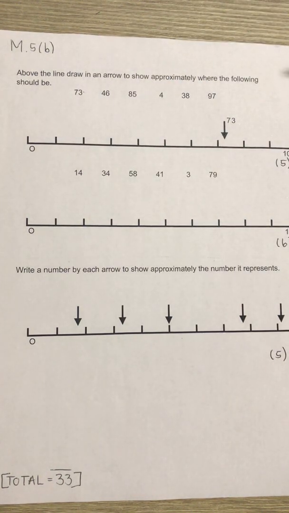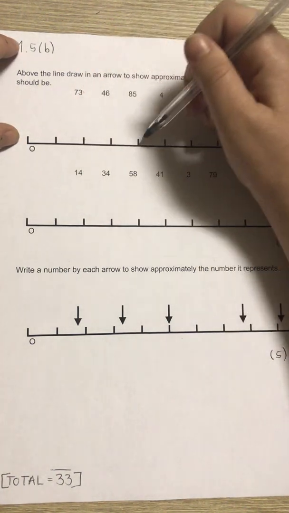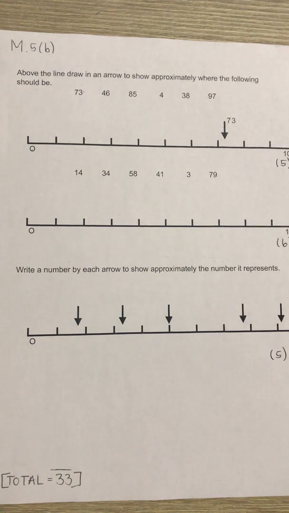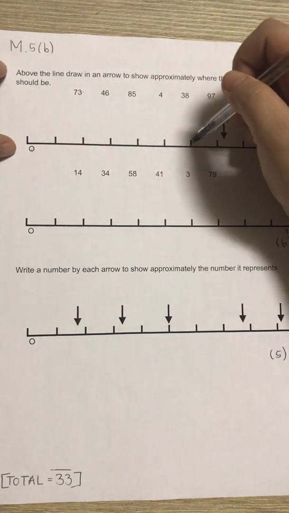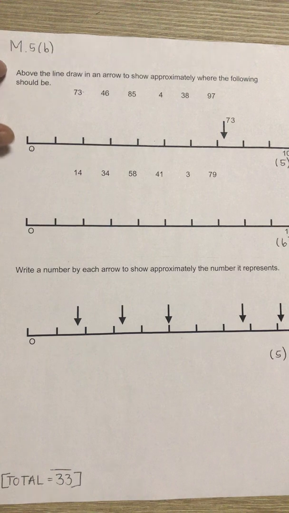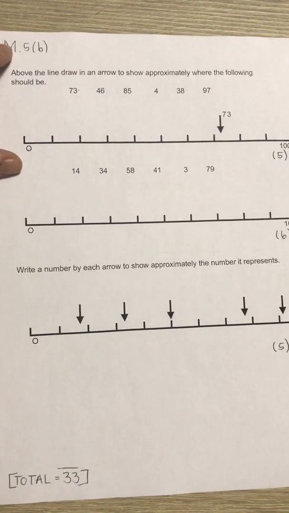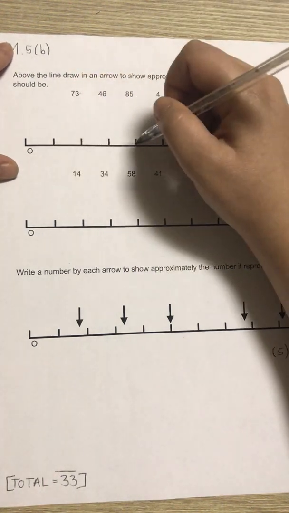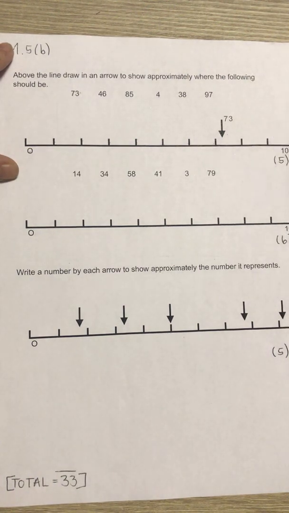So now I have to figure out in my head, okay, 0, 1, 2, 3, 4, 5, 6, 7, 8, 9, 100. No, that doesn't work. So let's try in twos. 0, 2, 4, 6, 8, 10, 12, 14, 16, 18, 100. No, that does not work. Let's try counting in fives. 0, 5, 10, 15, 20, 25, 30, 35, 40, 45, 100.